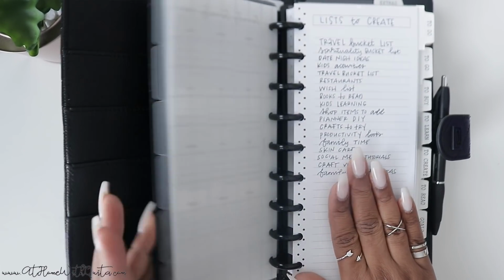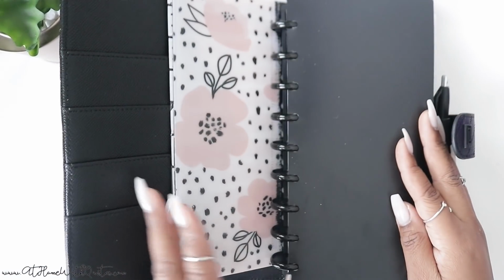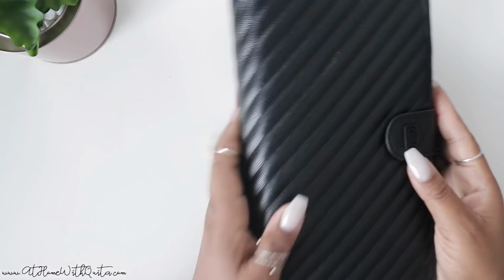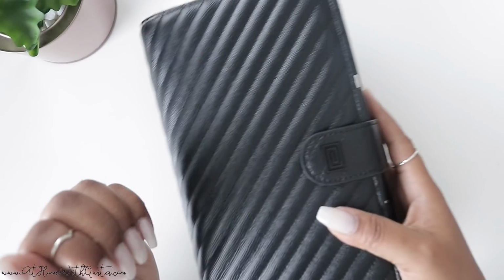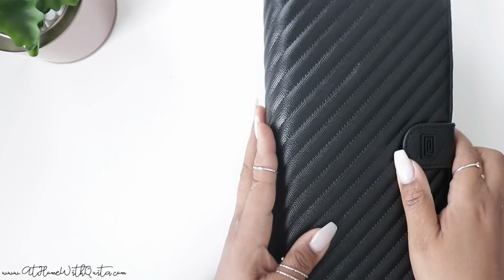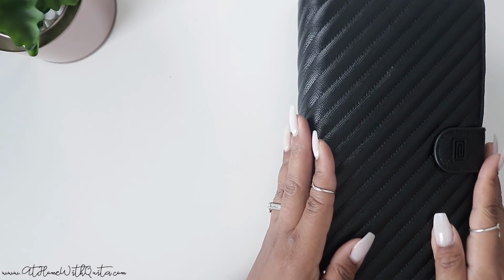Because I do believe that everyone should have some sort of list making notebook that you can toss in your purse. This is super easy to toss in my purse if I would like. It is the Slim from Notique, so I can easily just toss it in my bag and take it with me on the go. So the first thing that you're going to need is a notebook.